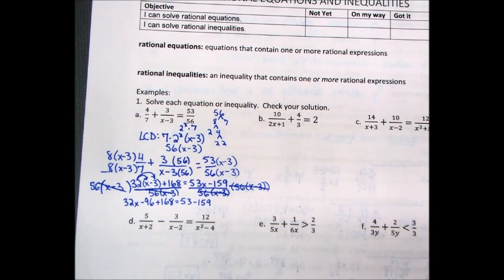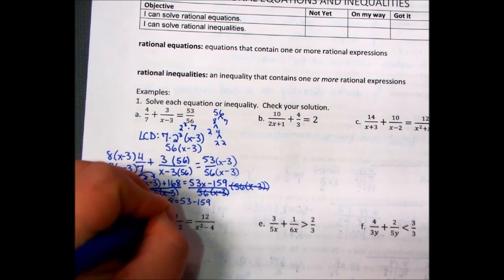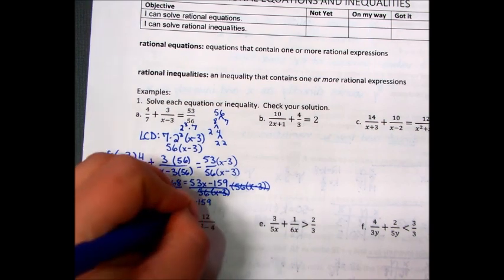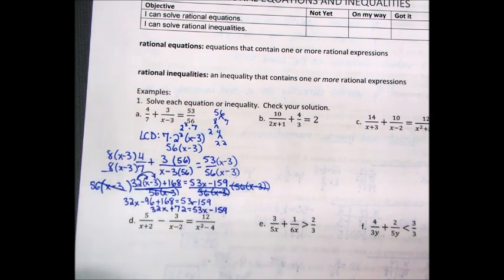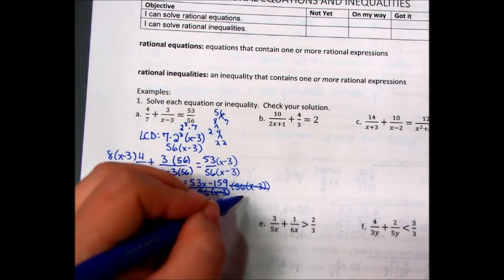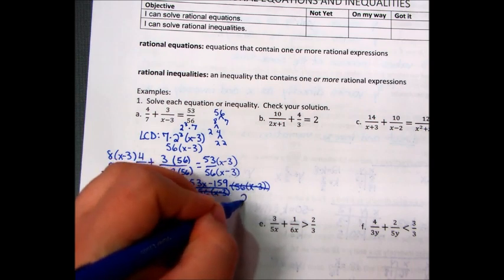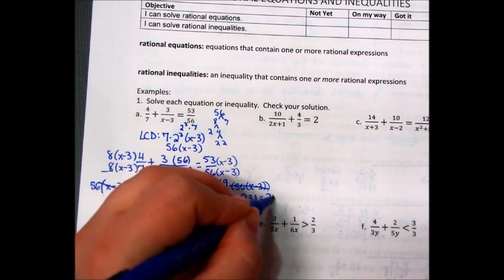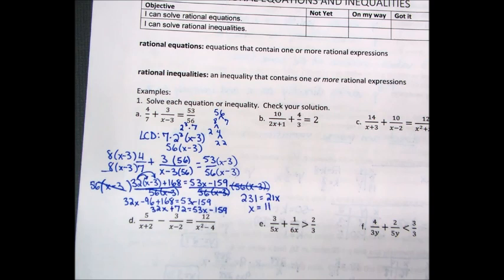So I'm going to give you a minute. Go ahead and complete solving this equation. I'm going to show you my steps so that you can check to make sure that you've done it right. So you should have gotten that x equals 11. And you can plug that in and make sure that it's right.